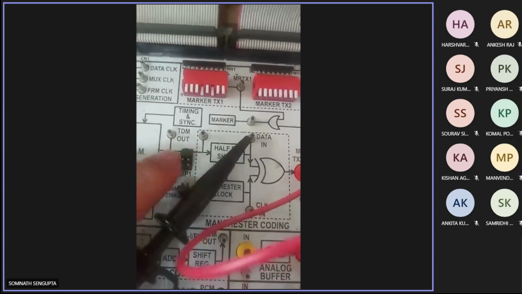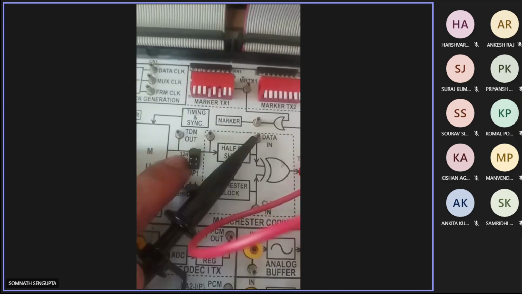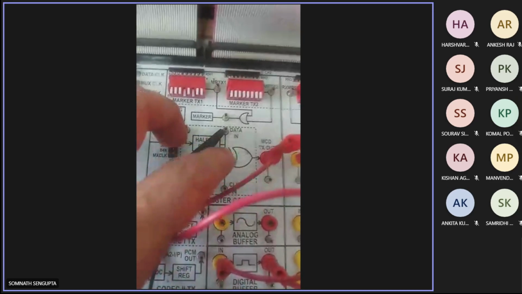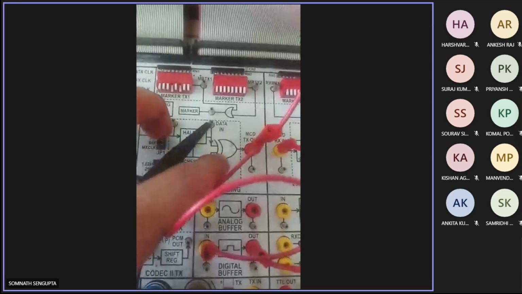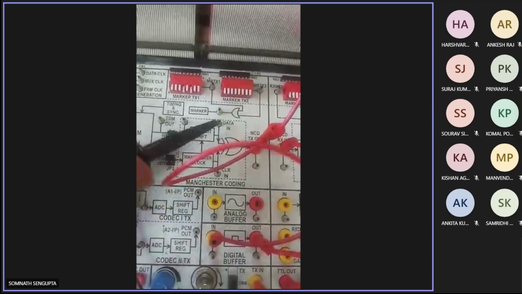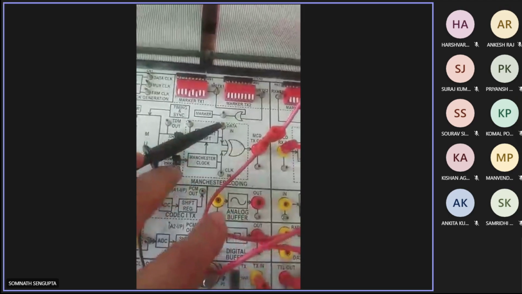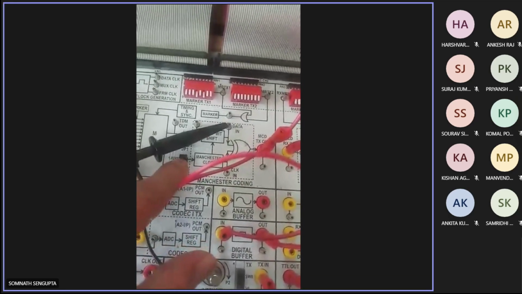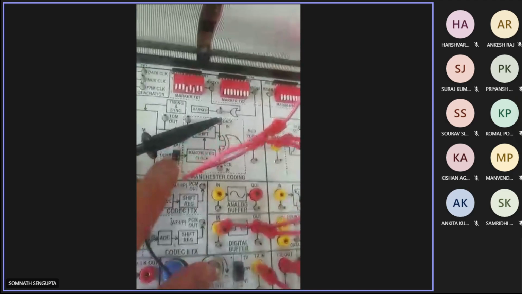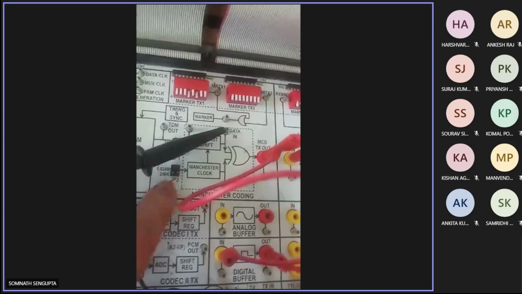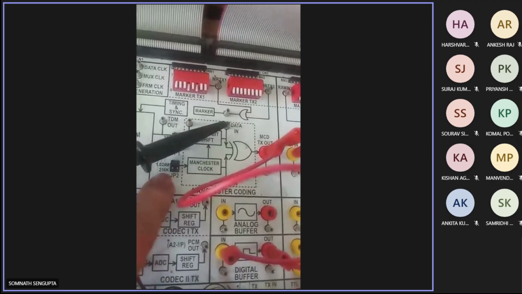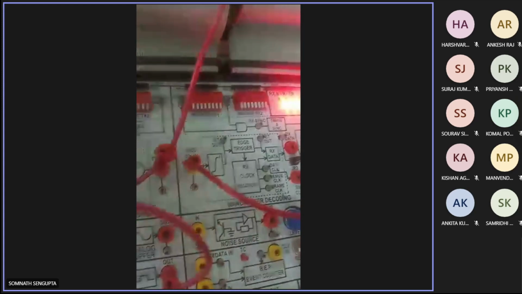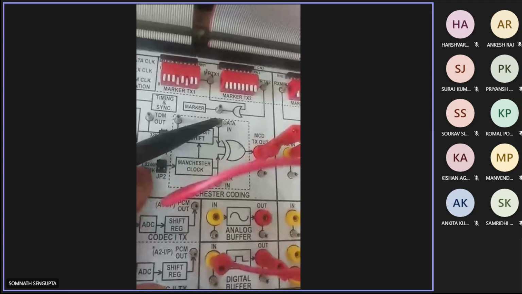We have considered a 32 kilohertz data frequency, which is applied here at the data in terminal to the clock XOR gate, and the Manchester clock is generated, which is 1.024 megahertz. Using this jumper to the next point, it will create a clock frequency of 256 kilohertz. I have kept this jumper at 1.024 megahertz.